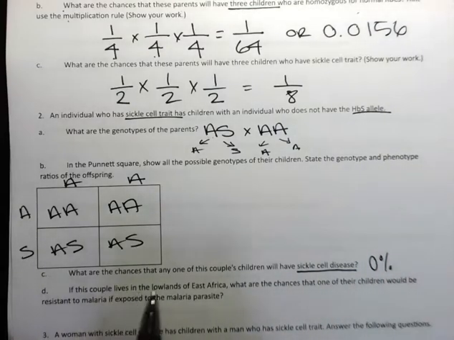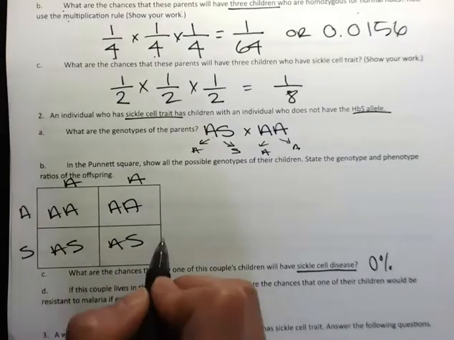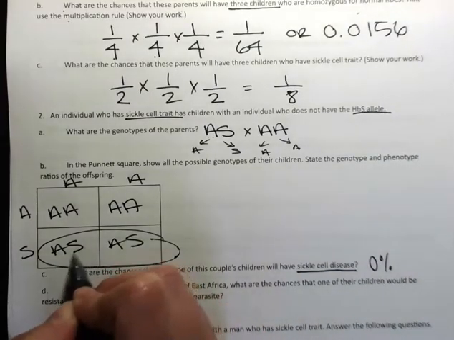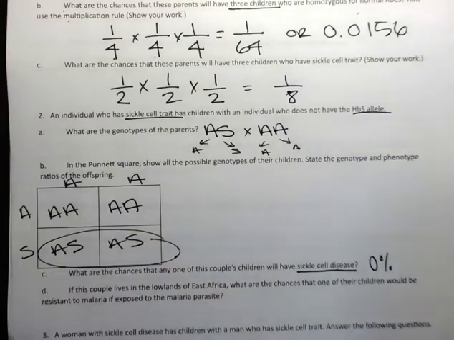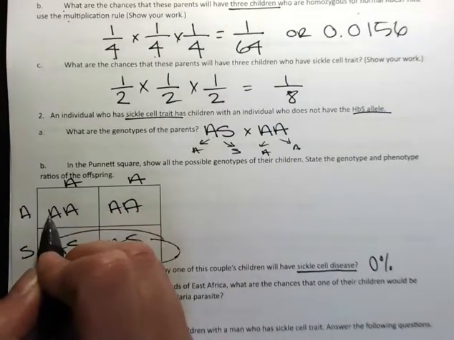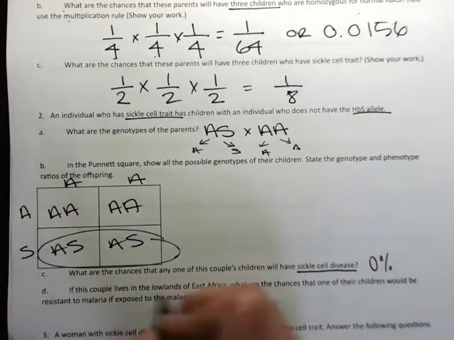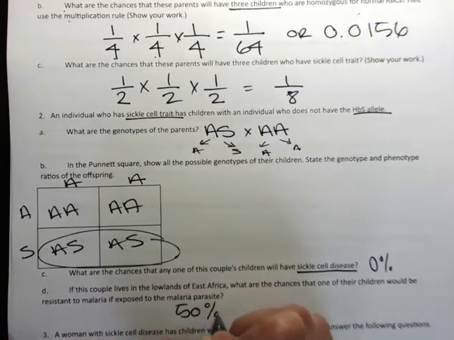If this couple lives in the lowlands of East Africa, what are the chances that one of their children would be resistant to malaria? So the children that are heterozygous, so these 2, would carry the sickle cell trait and be resistant to malaria, where these 2 would be susceptible. So in that particular environment, this is actually going to be advantageous. So that is 50% or 1 out of 2.